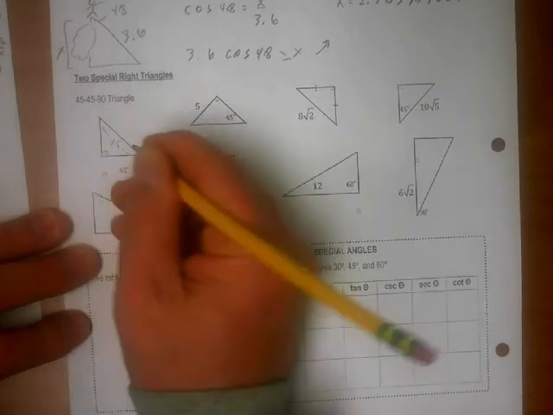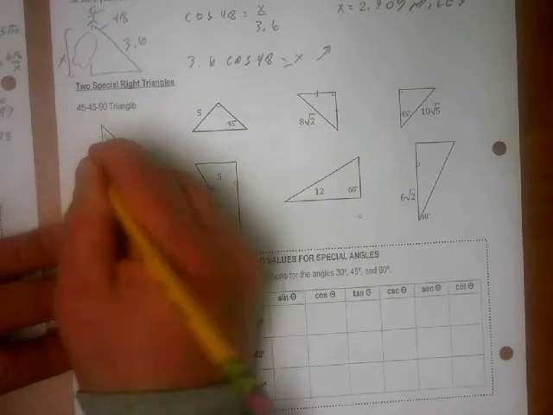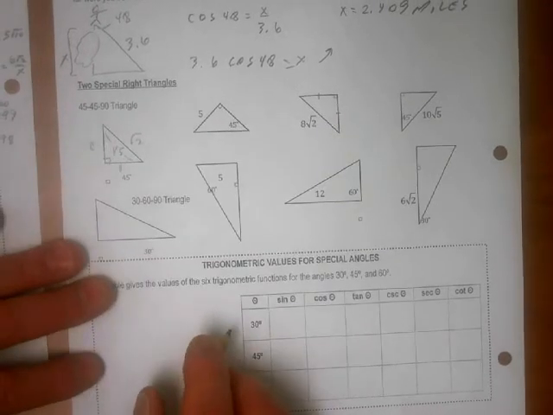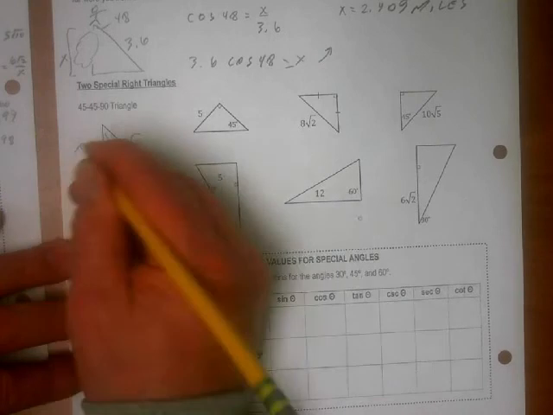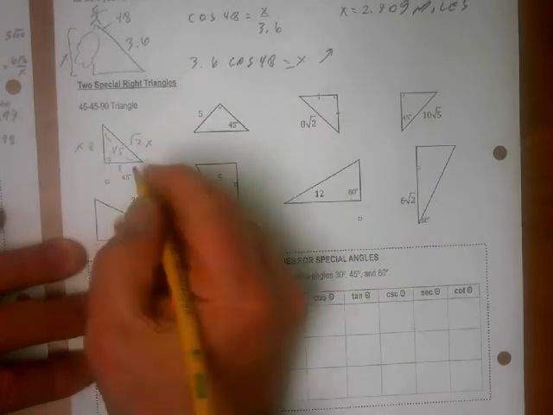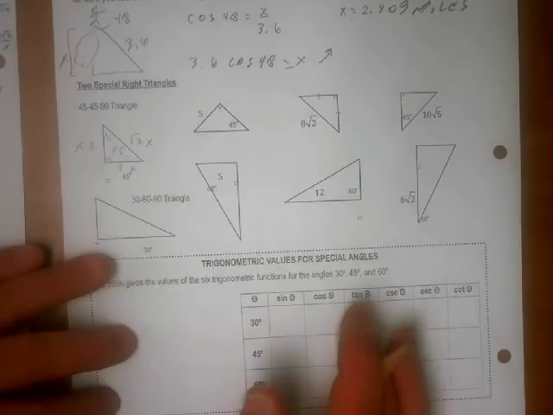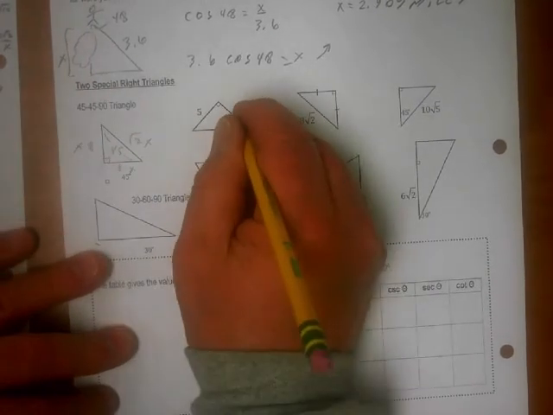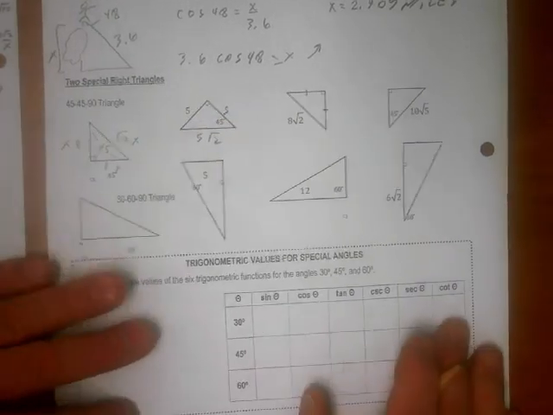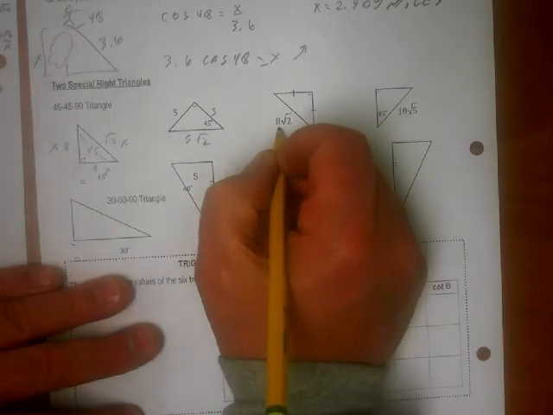Now, two special right triangles, 45, 45, 90. This side is 1, this side is 1. Hypotenuse is root 2. You can also view this as x, x, and x times the square root of 2. It's up to you. Whatever makes most sense to you. 45-degree angle here, which means this here is also 5 units long. This is going to be 5 times the square root of 2.